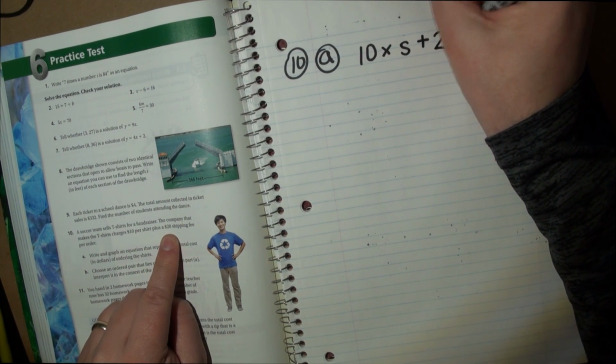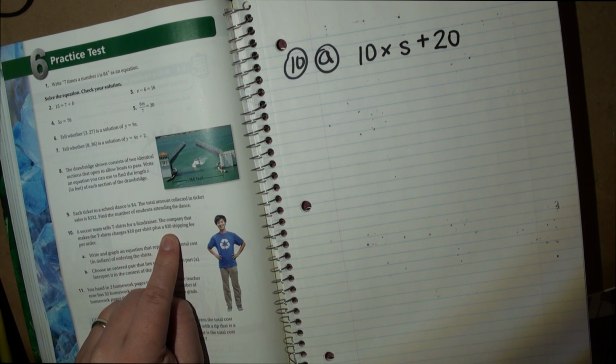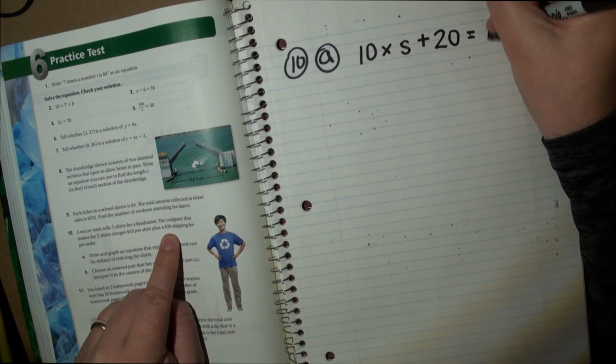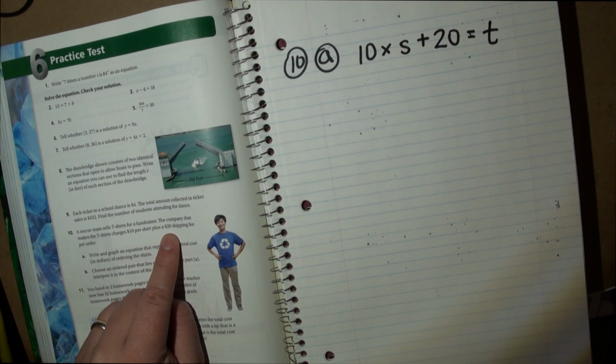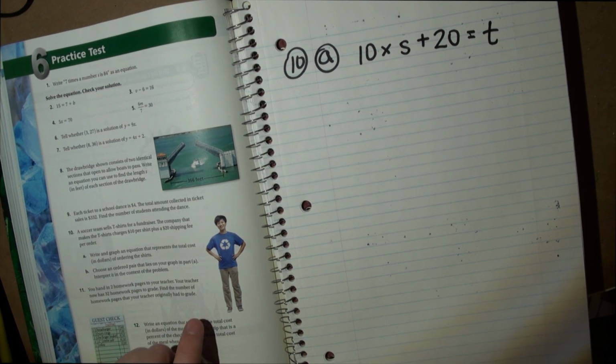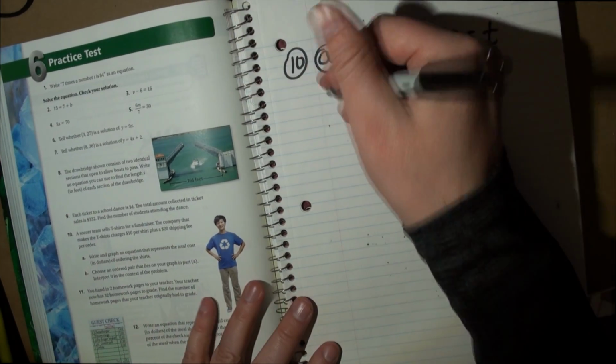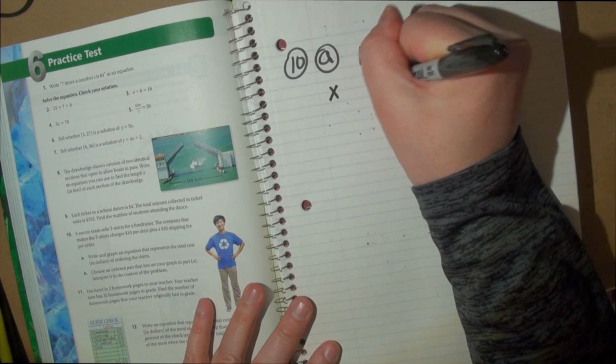They always get you with the shipping and handling, right? So we have to add $20 onto that. There's one more thing we don't know and we need to know, and that is the total cost. I'm going to call that T for total. So now I can solve this. I'm going to just solve this by first creating a chart. I've got my X and my Y.